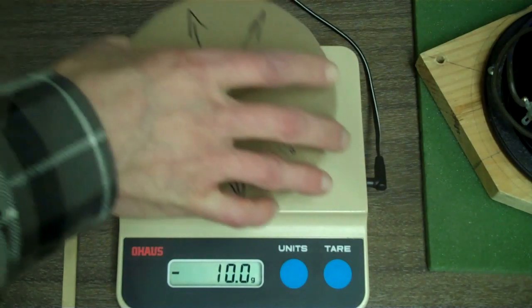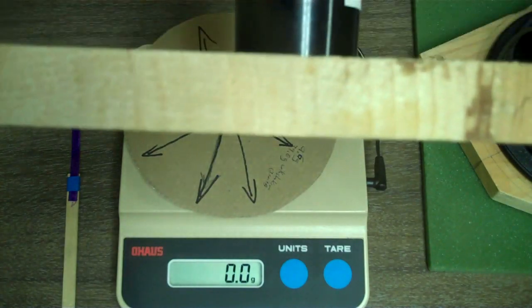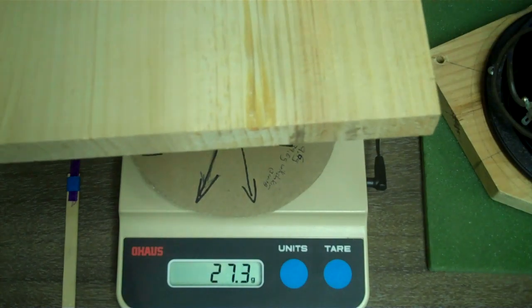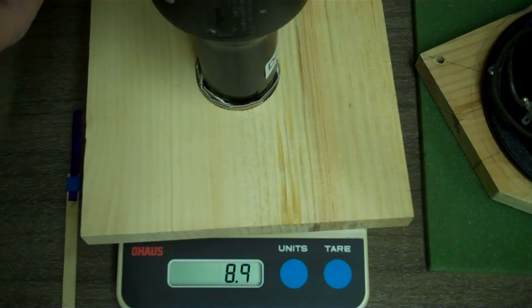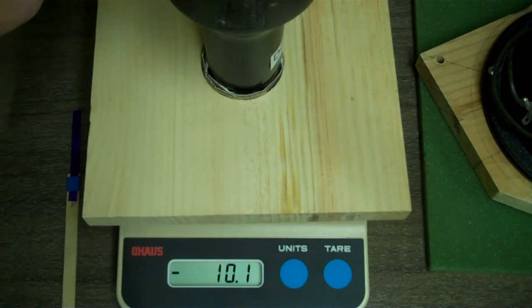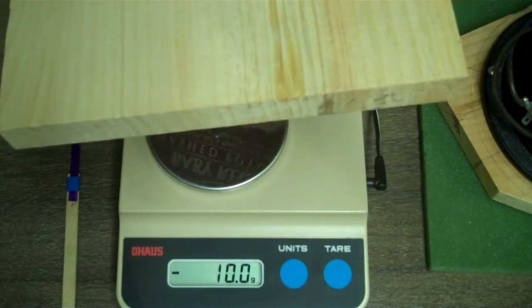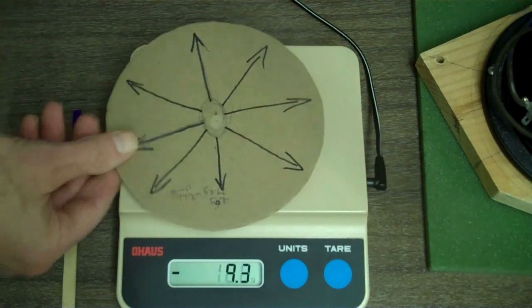Let's try that again. I'll replace the wing there, and we're going to bring the fan in from above. The mass increases, then starts to decrease as we get closer, and with lift, we pick up the entire wing, switch off, and it falls down.